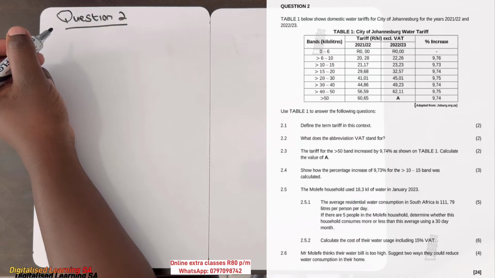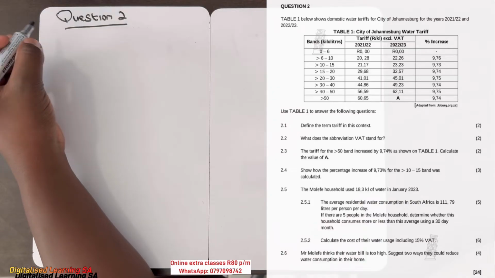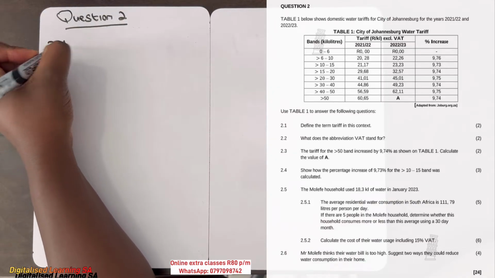So we are given bands, which are kiloliters, and tariffs excluding VAT, and an increase from the previous year, which is 2021 to 2022, to the current year, in this case, which is 2022 to 2023. We are told to use table 1 to answer the following questions. So we will start with 2.1.